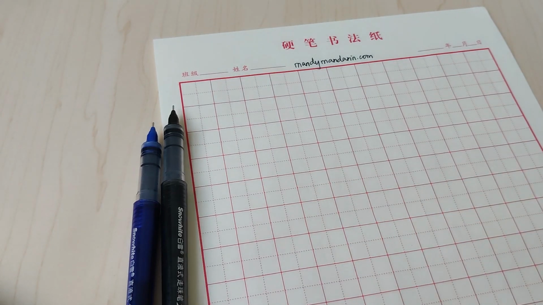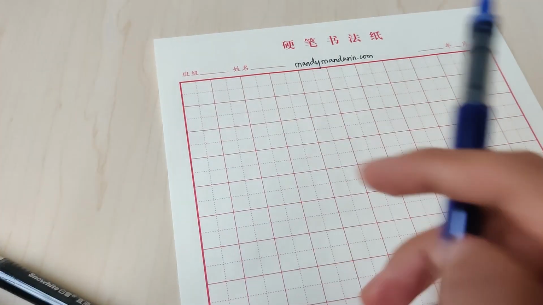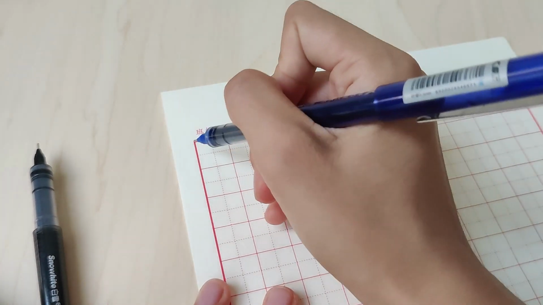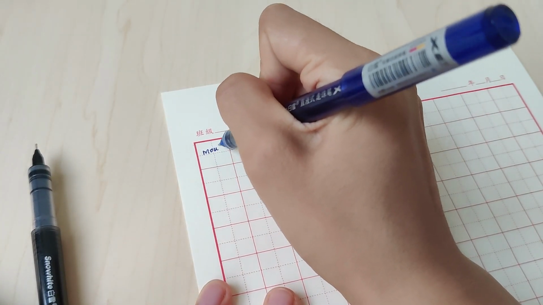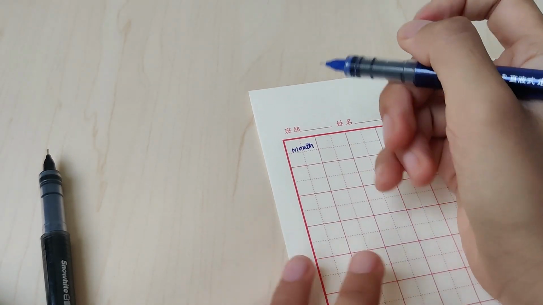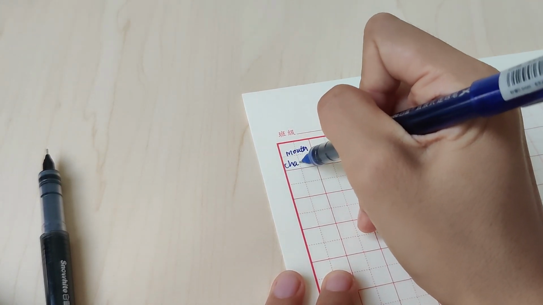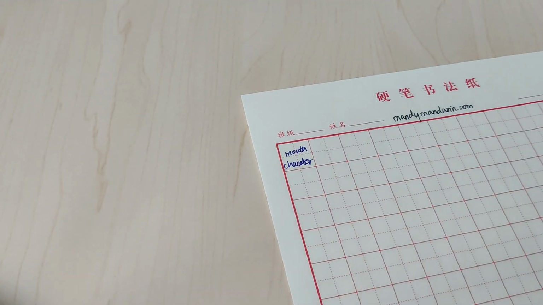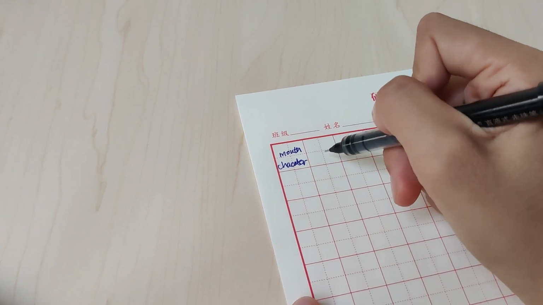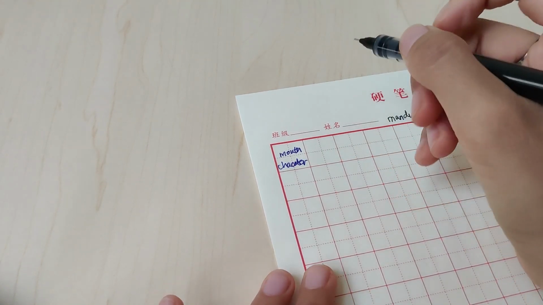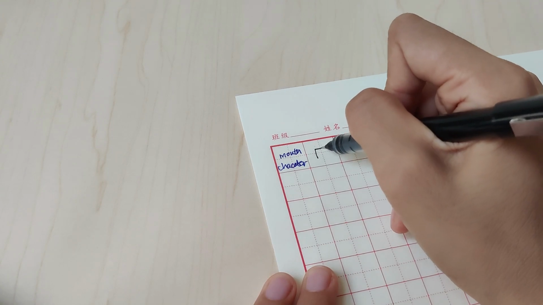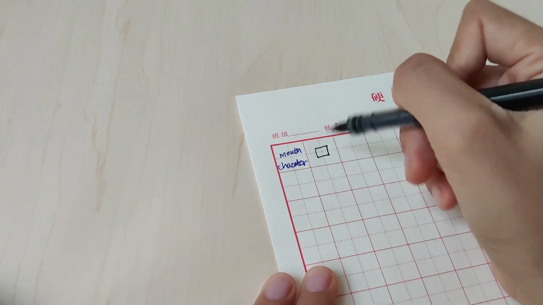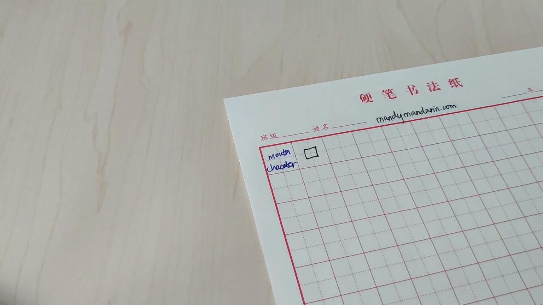First of all, as usual, we need to distinguish the mouth character and the mouth radical. First of all, the mouth character. As a character, it should cover the whole box. So the mouth character is like a square, it covers the whole box.